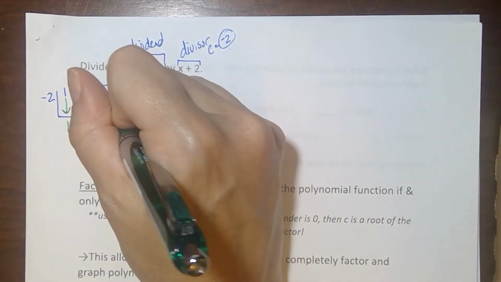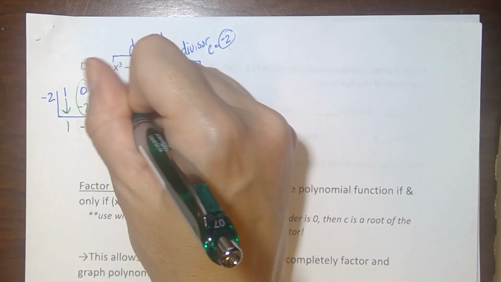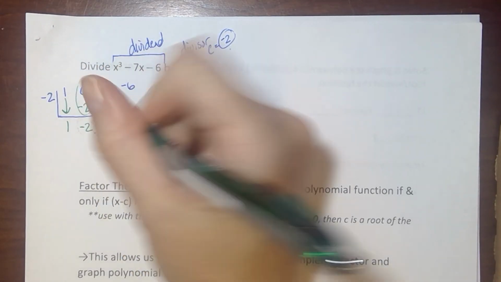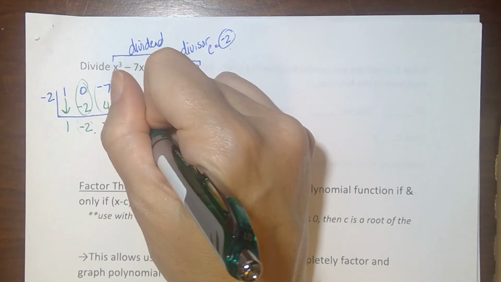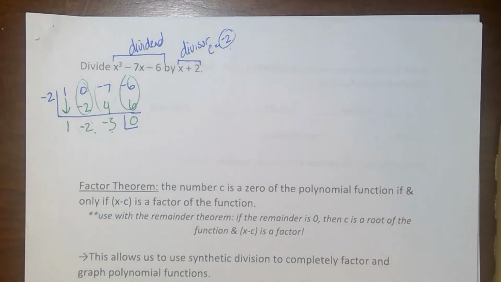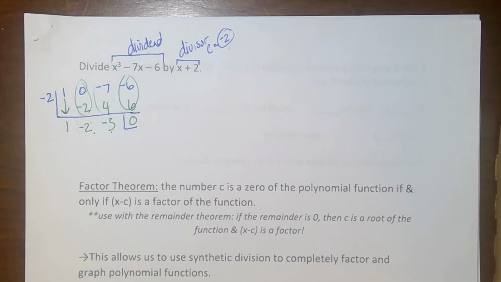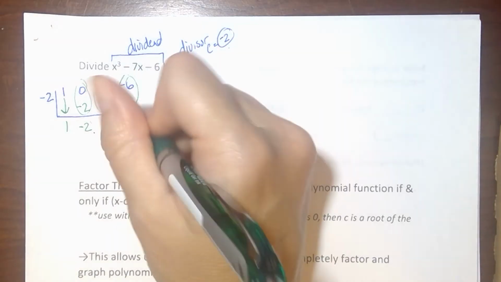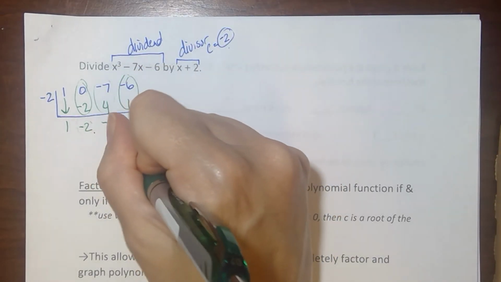Negative 2 times negative 2 is a positive 4. When I add on the inside, I get a negative 3. Negative 2 times negative 3 is a positive 6. When I add on the inside, I get a remainder of 0. So, remainder of 0 means that I have found a factor.